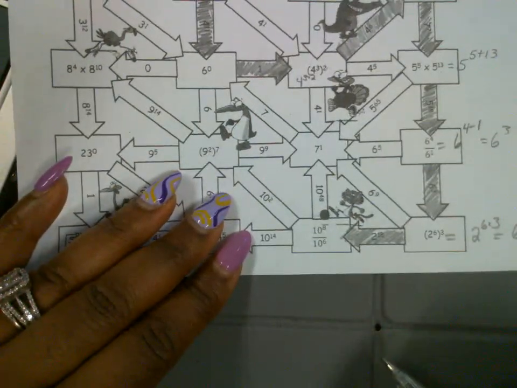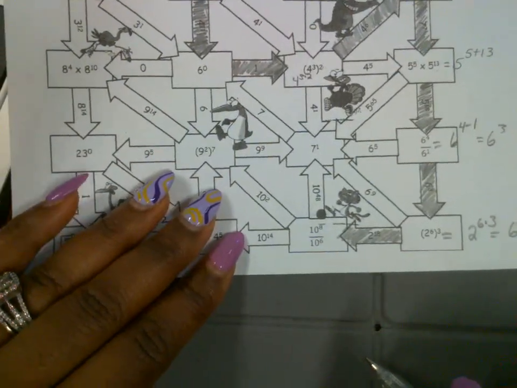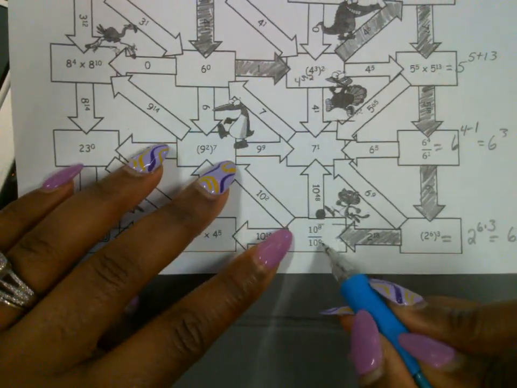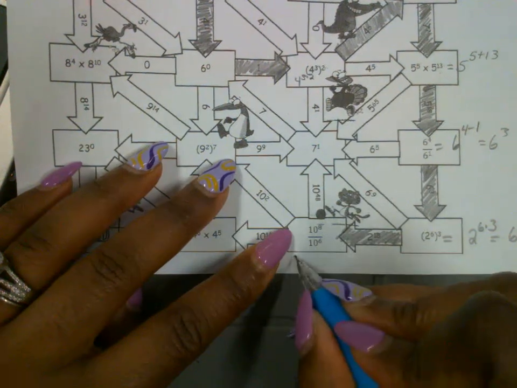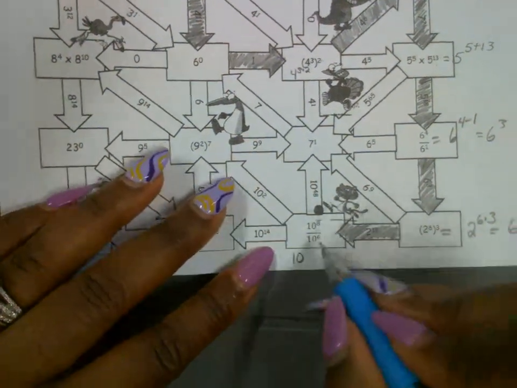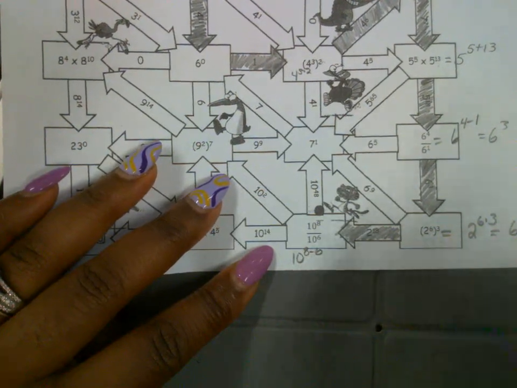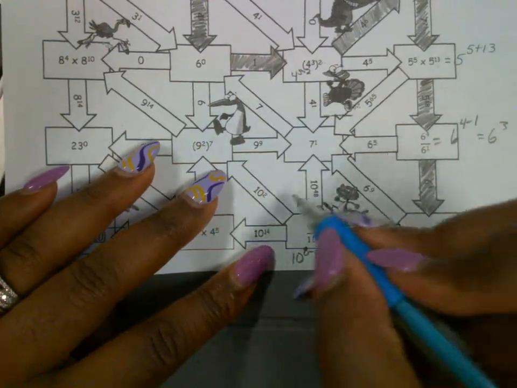Okay. Let's do somebody different here. Lucy, what are we going to do with the exponents here? Subtract them. So that's going to be what minus what? 8 minus 6. What's 8 minus 6? 2.